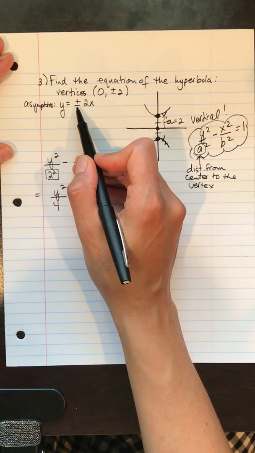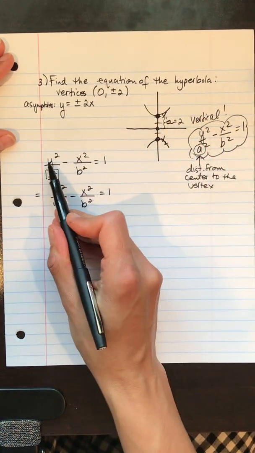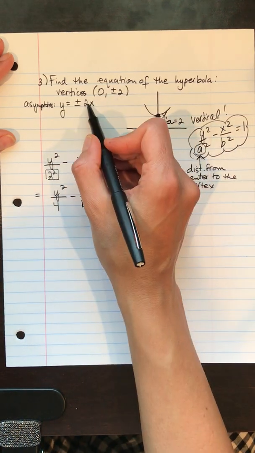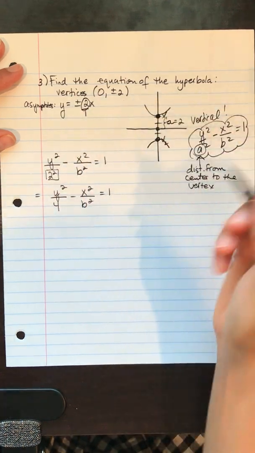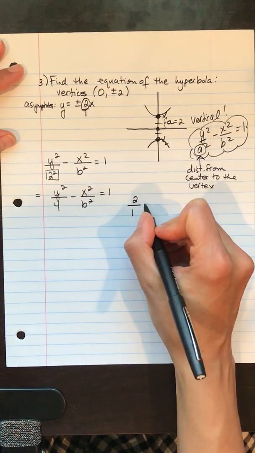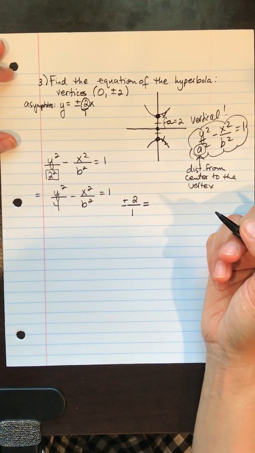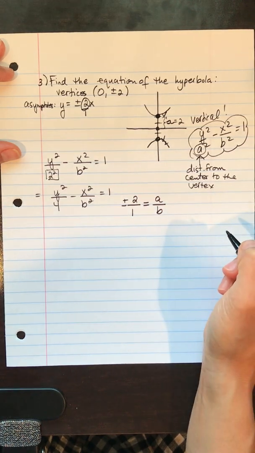So I go back and I look at my chart, and it says that for hyperbolas that open vertically with y squared minus x squared, y squared first, the slope, this 2 over 1, positive negative 2 over 1, is equal to, do you remember? A over B, right?